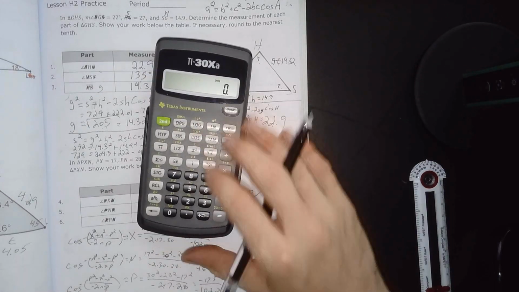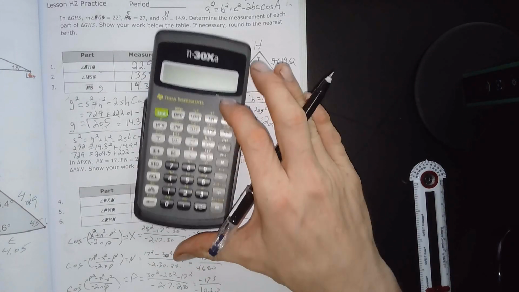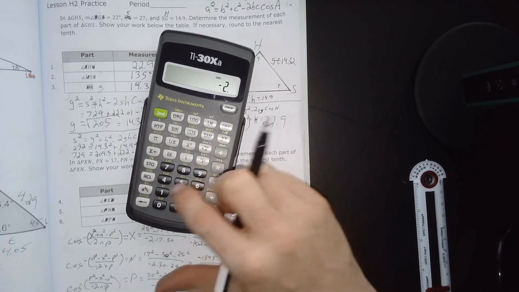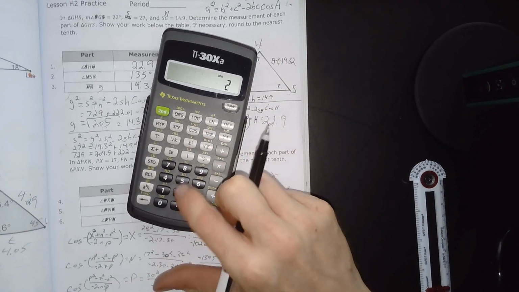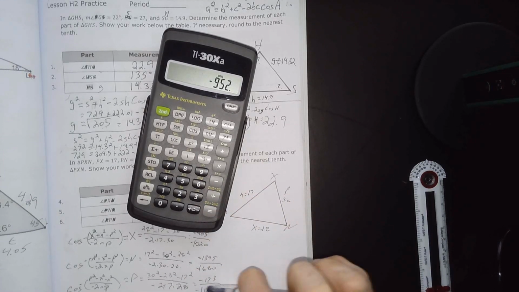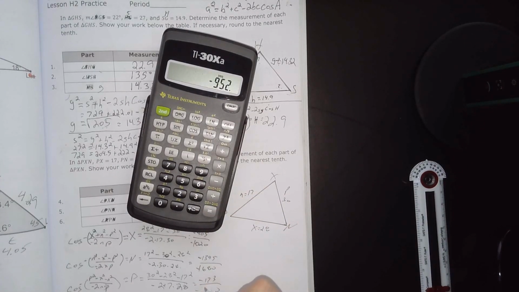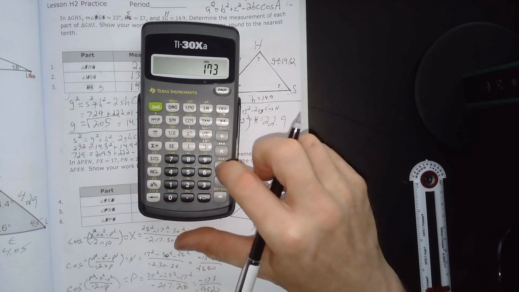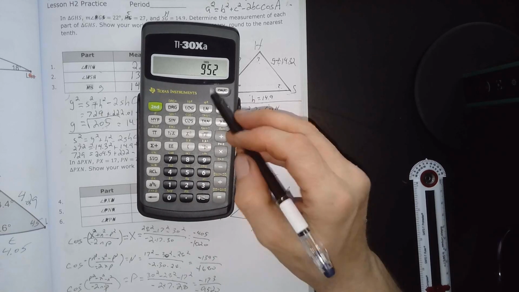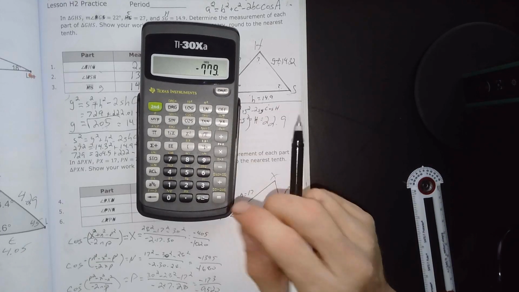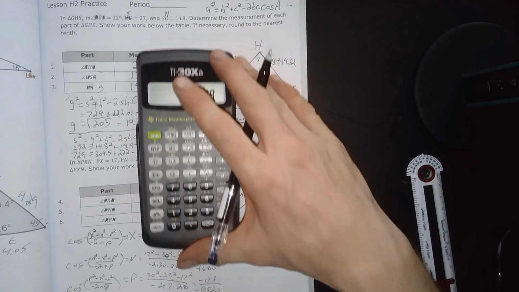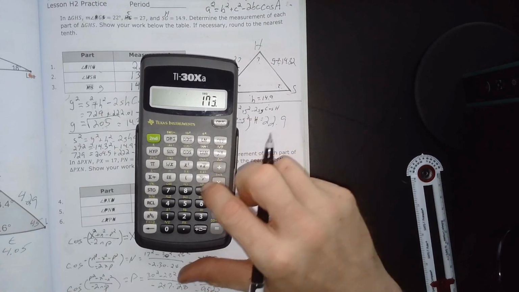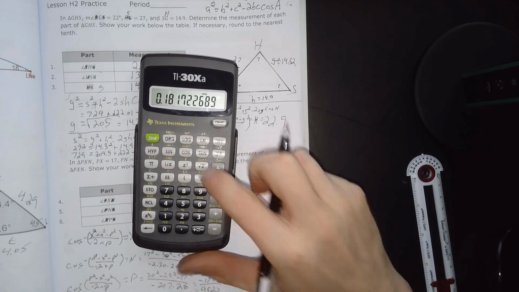All right, so -2 times 17 times 28 is -952. So -173 divided by -952. I used both positives before, so I know the negatives would cancel out. 173 divided by 952 equals that.